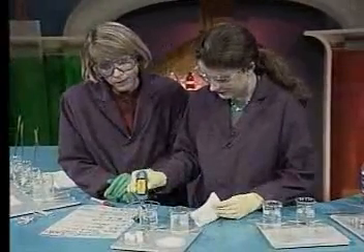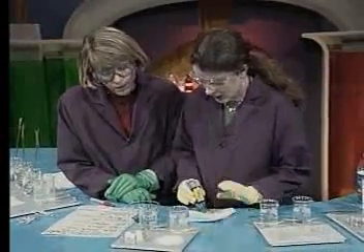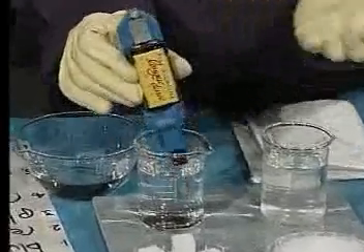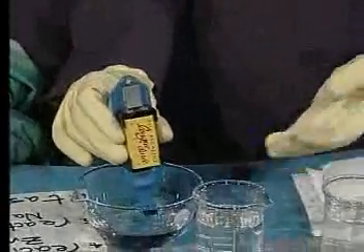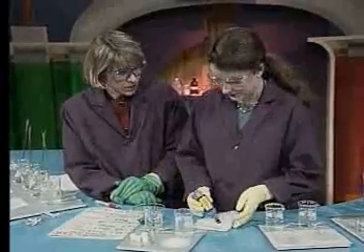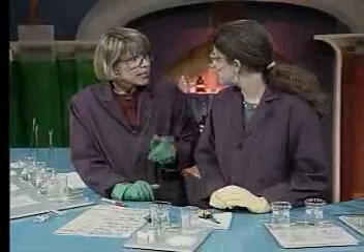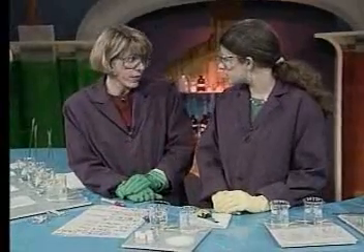Now this one. Okay, if I put it in the sucrose, the light isn't flashing. So that would mean that the sucrose is not an electrolyte? Correct. Now, ionic solutions are electrolytes, but acid and base solutions are also electrolytes.